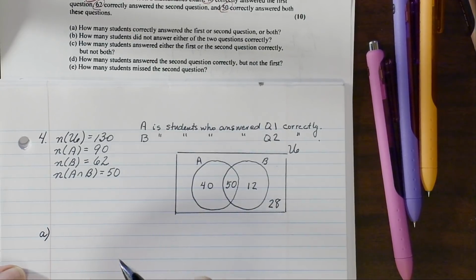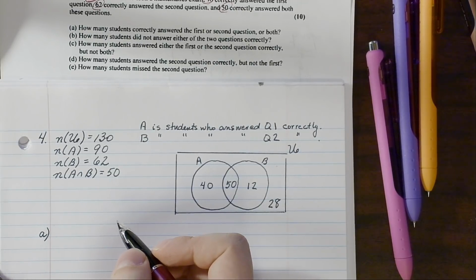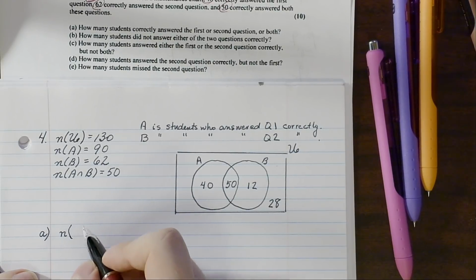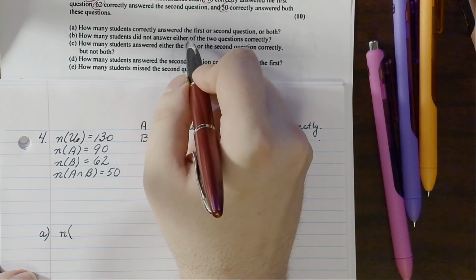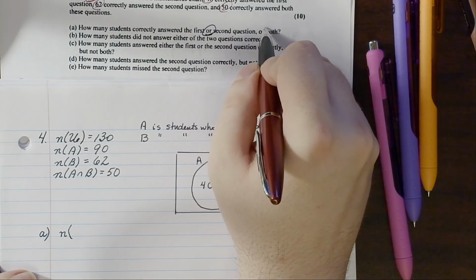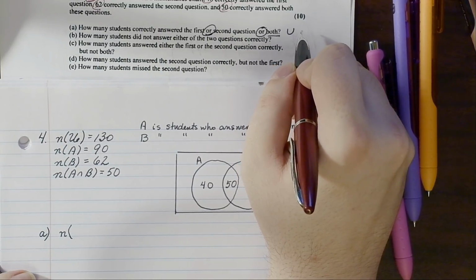And let's see, part A. How many students correctly answered the first or second question or both? Okay. So what it's asking for is how many students answered the first question or the second question or both. So we are thinking immediately union.